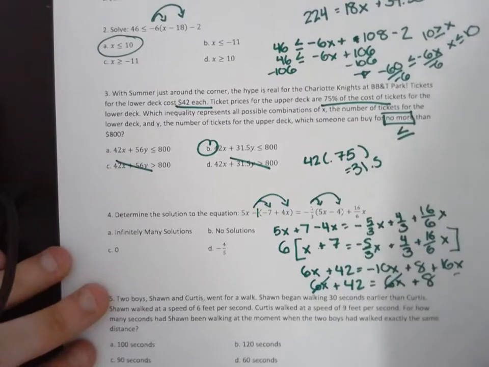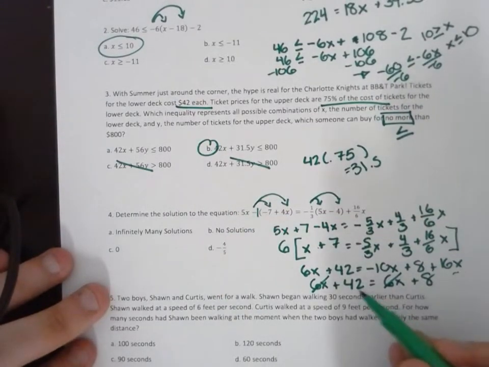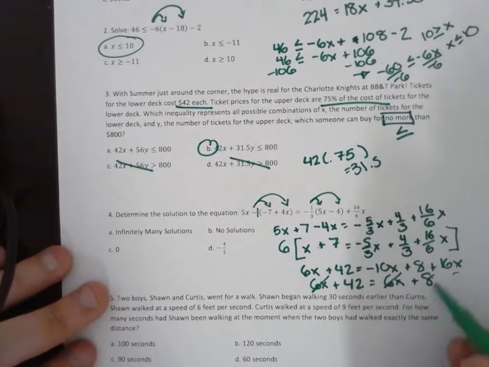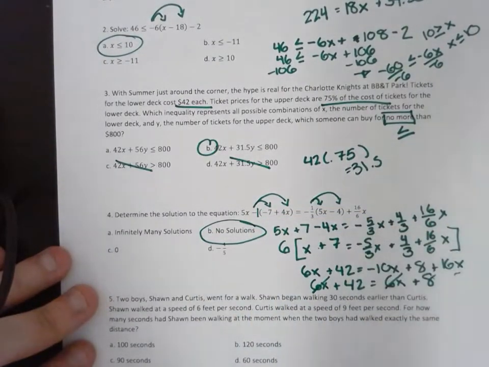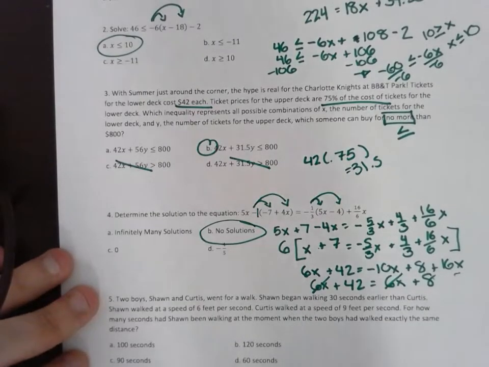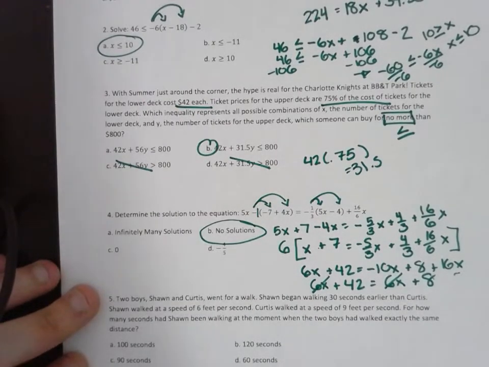Now ask yourself, does 42 equal 8? The answer is no. No, it does not. So remember, when you get a false statement, when these numbers don't make sense, when it's not true, it can't work. There's no solution. Now, if I had 42 equals 42 or 8 equals 8, I'd have infinitely many solutions, but in this case, I have no solution.